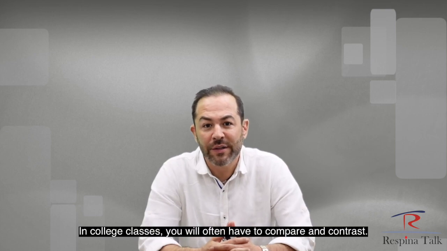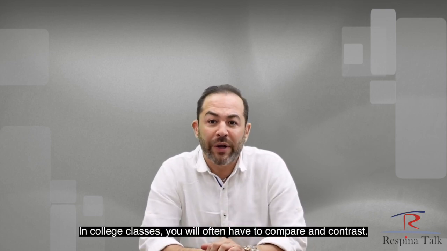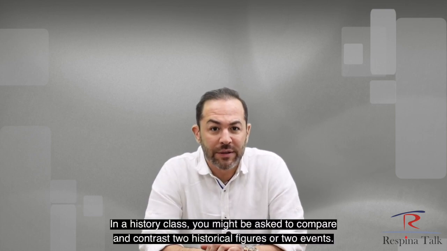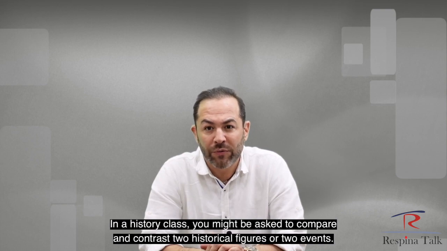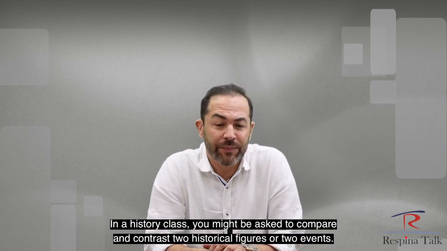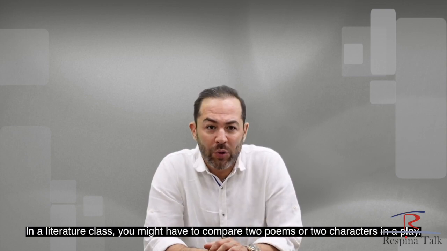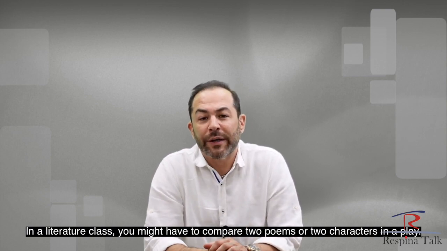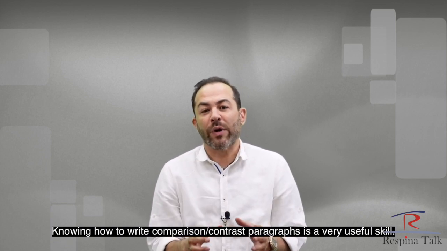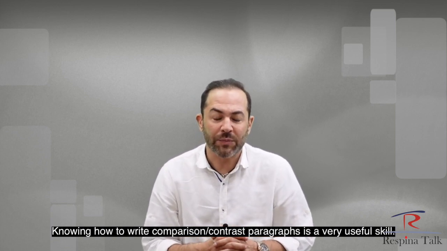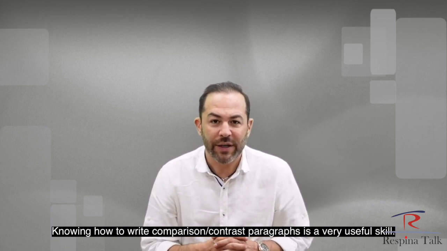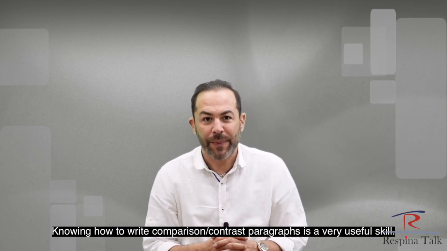In college classes, you will often have to compare and contrast. For example, in a history class, you might be asked to compare and contrast two historical figures or two events. In a literature class, you might have to compare two poems or two characters in a play. Knowing how to write comparison and contrast paragraphs is a very useful skill.